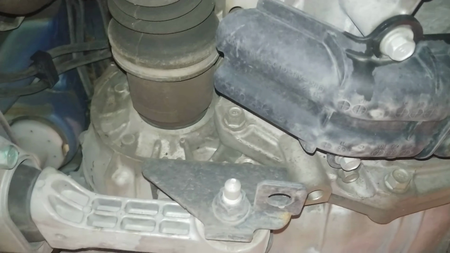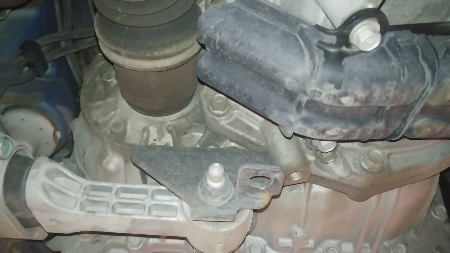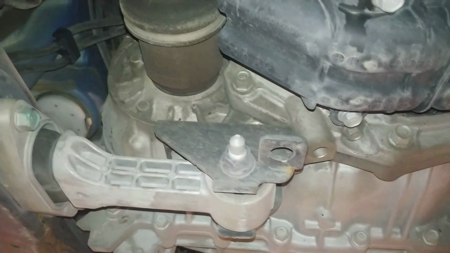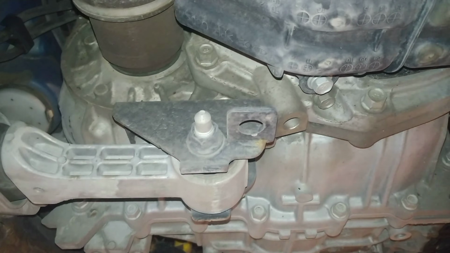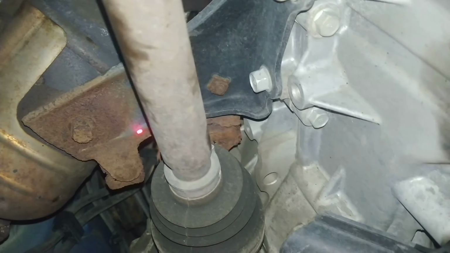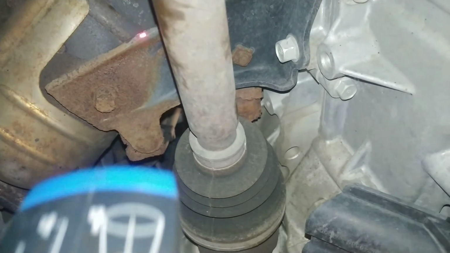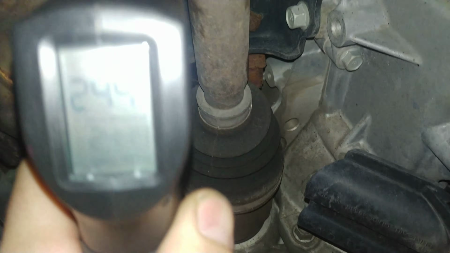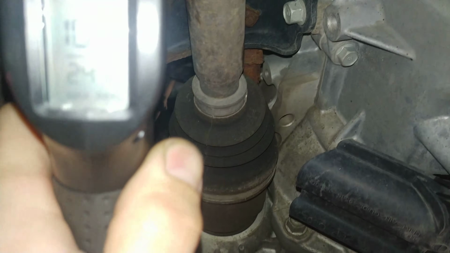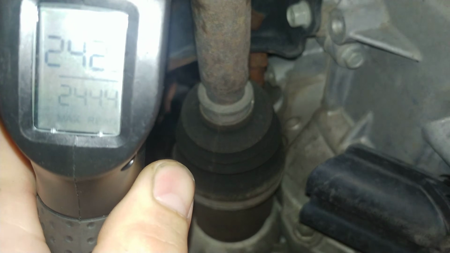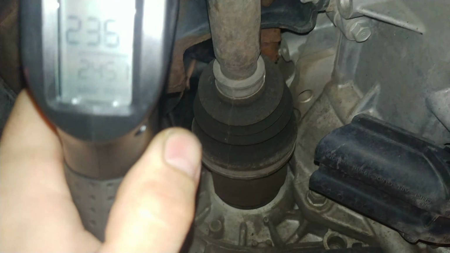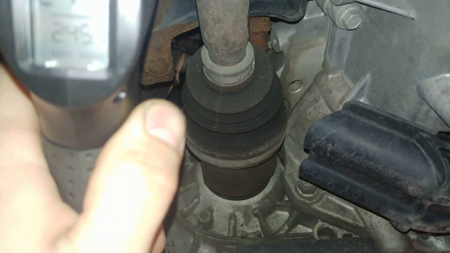Alright, so there's one other very important thing that I forgot to mention at the beginning of this video, that you want to make sure that your vehicle is up to operating temperature before doing any of these tests. So here's my catalytic converter. I'm going to shoot onto it. This is my inlet. We're at 245 roughly, 35, 40 on my inlet.